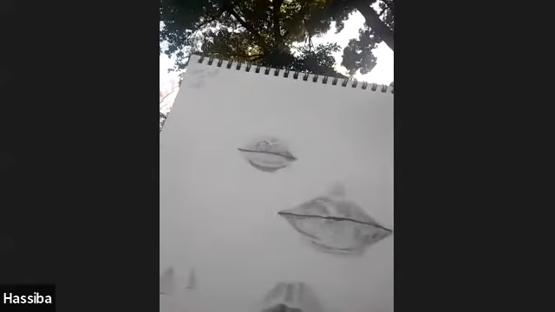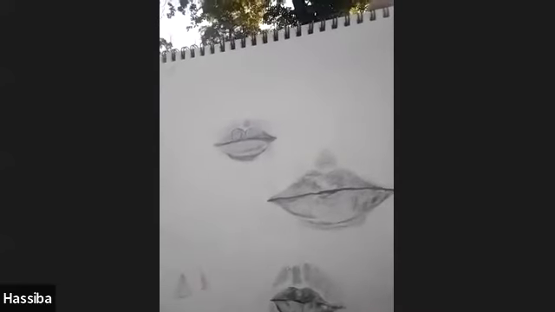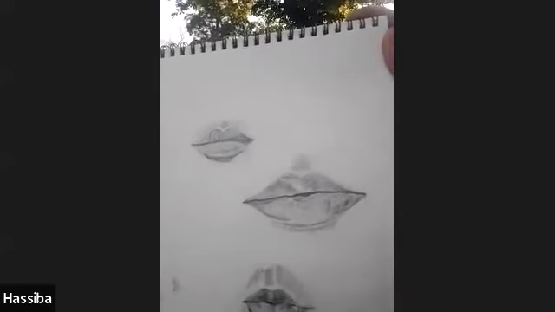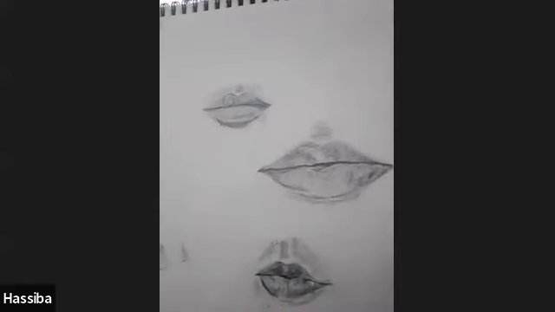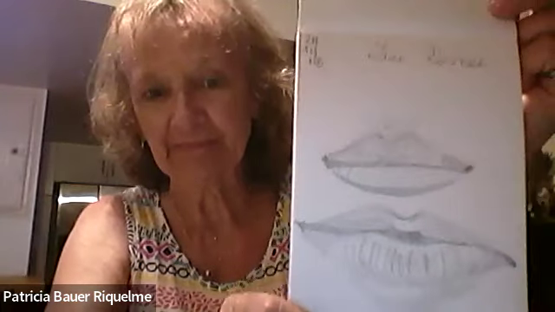Beautiful. Asiba drawn outside. I love it. Yes. Oh my goodness. These are so satisfying. And Patricia, that's also beautiful. Yeah, I'm really feeling that three-dimensional curve on those lips. That top one, especially that you just showed us. Lovely.